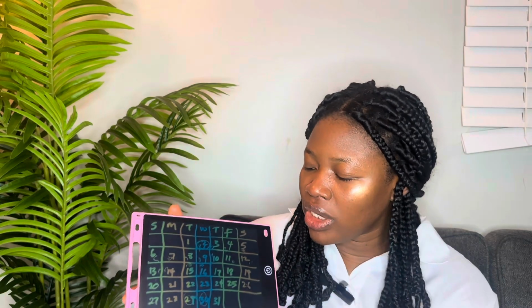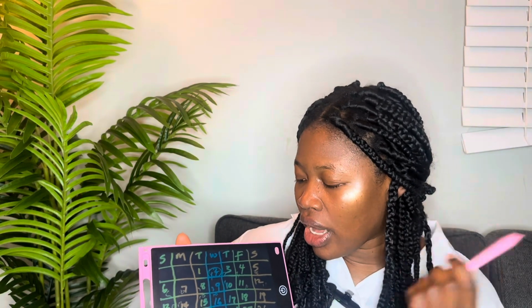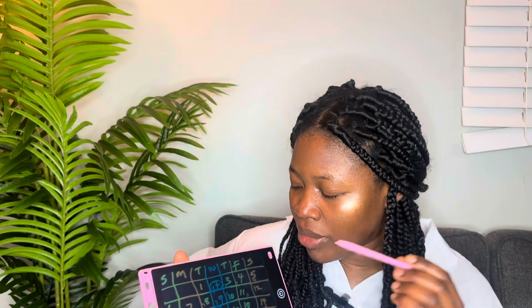Okay, so now you know that you have a 28-day cycle. So when are you going to ovulate? Ovulation is usually at the middle of your cycle. So for those that have a 28-day cycle, you divide it by 2, and 28 divided by 2 is 14.